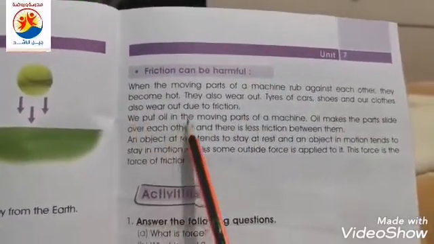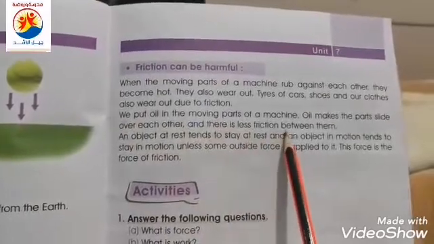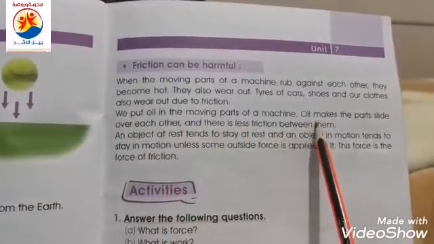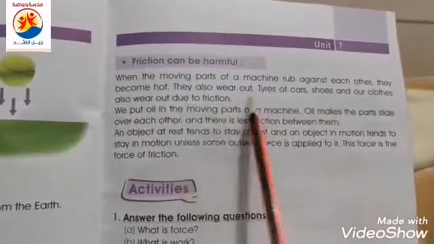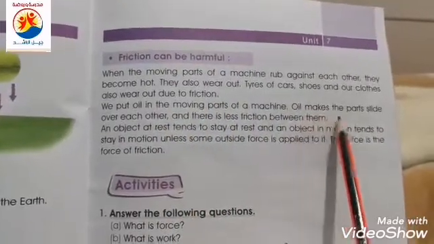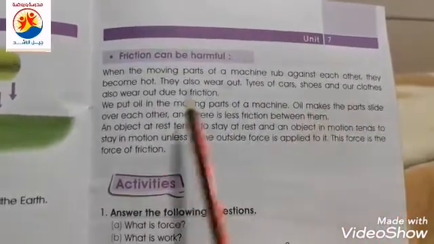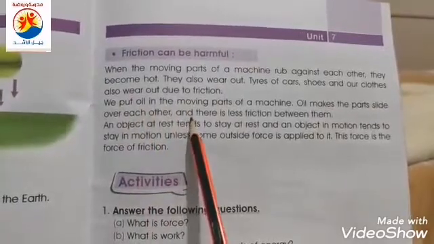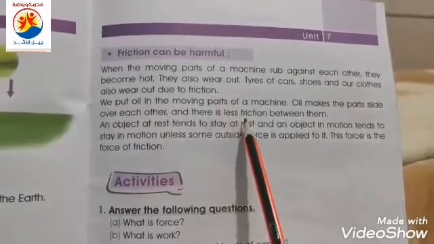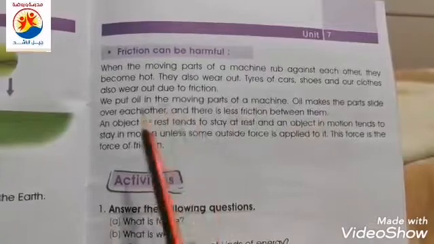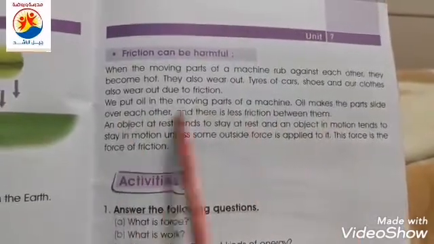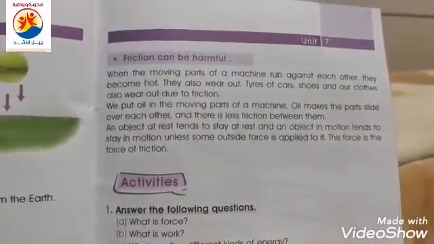We put oil on the moving parts of a machine. Why do we do this? Because oil makes the parts slide over each other and there is less friction between them.